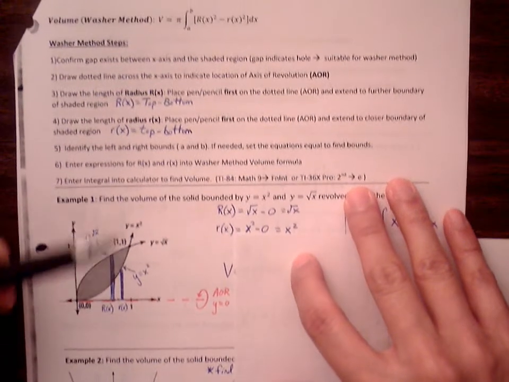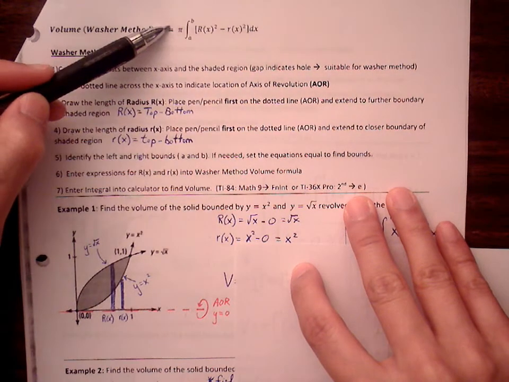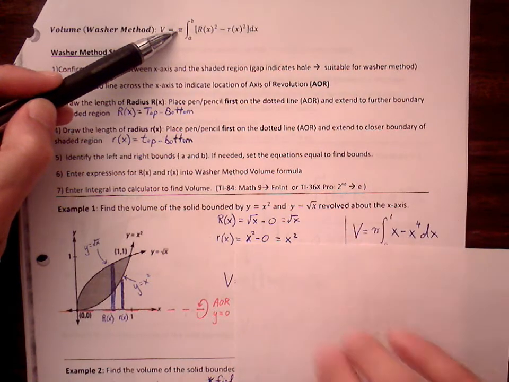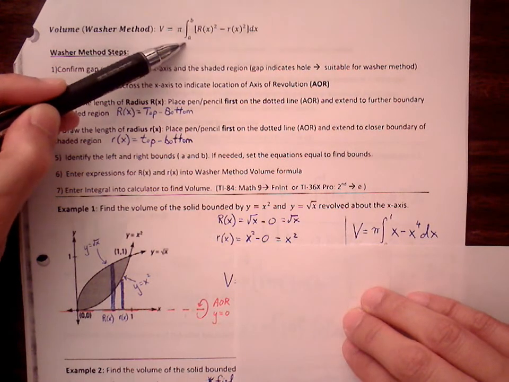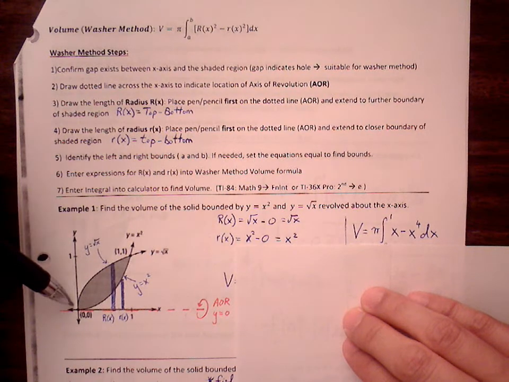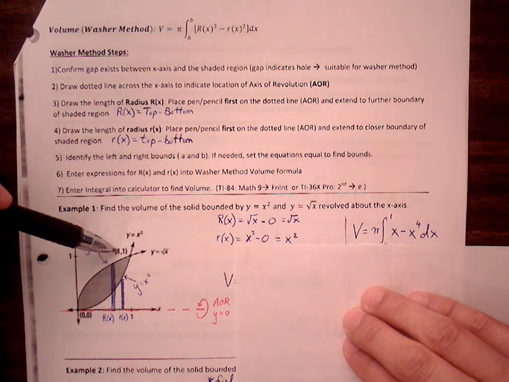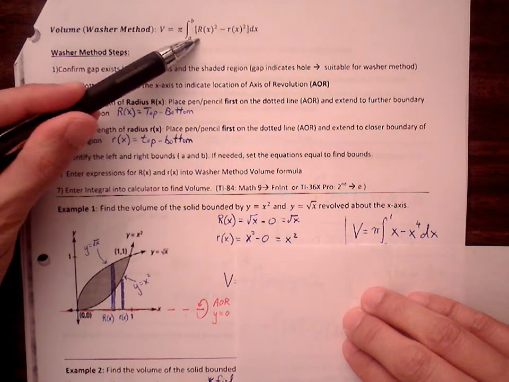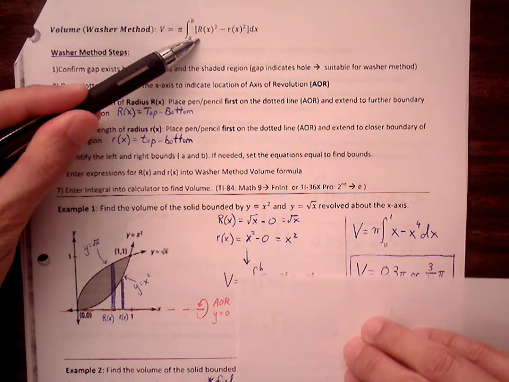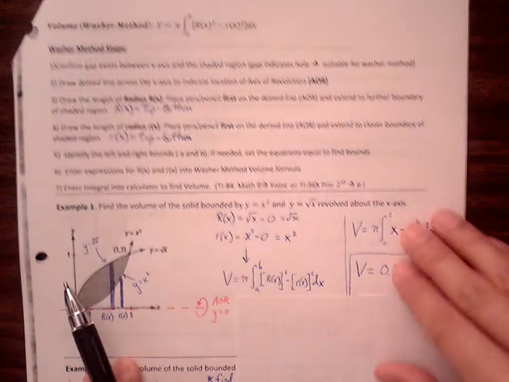And now we simply plug it into our formula. We still have the pi involved. They're still circle related, so that pi will be there. Our bound is from 0 to 1. That's the furthest left of our shaded region, and the furthest right x value of our shaded region, which is 1. Big radius quantity squared minus little radius quantity squared.